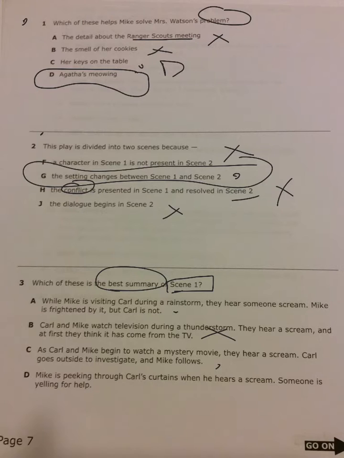Wow. I think we're missing some important information in letter D. Because why is he peeking through the window? And it doesn't mention that they actually go outside and help whoever needed help. So I don't think this is a complete summary. So I have two choices. One of these is a distractor and the other one is the correct one. So let me decide between these two. I'm going to have to read them again.